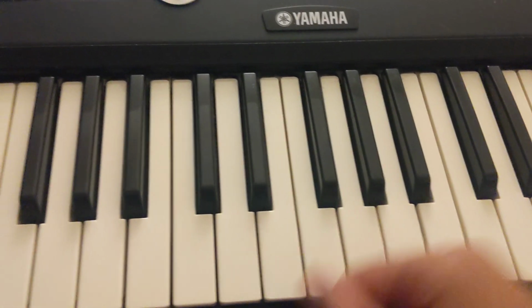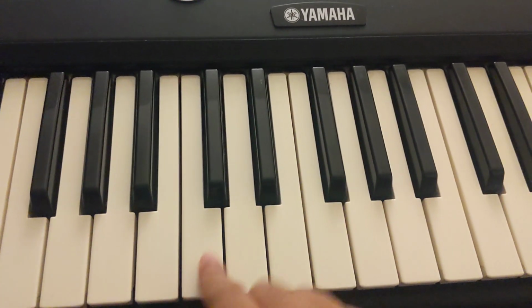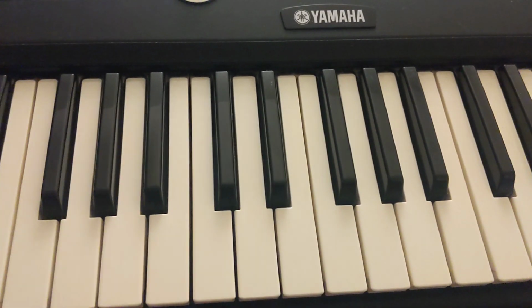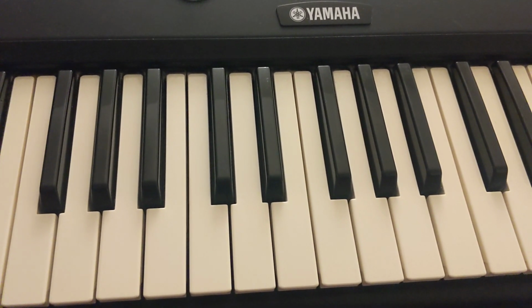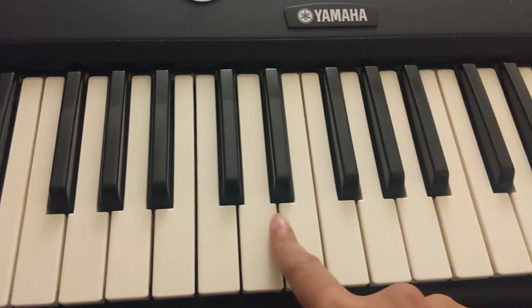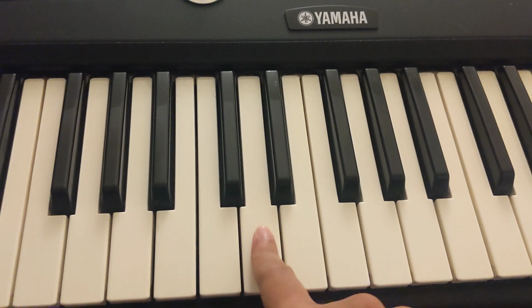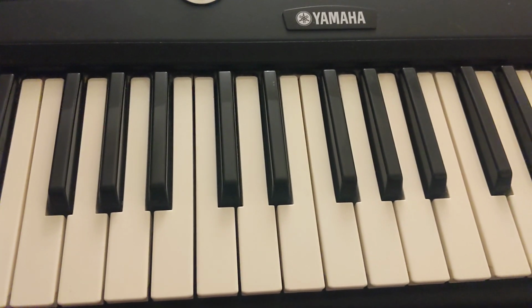Just so you know, they are called semitones. So the distance between this key and this key is a semitone. That's known as a half step. And when you have two semitones, that's a whole step. So again, the C and D, they're a whole step apart.